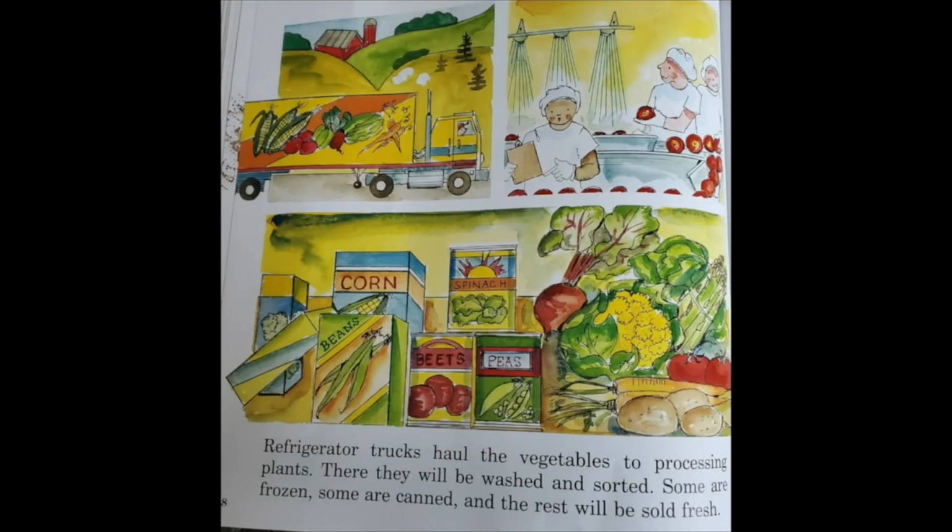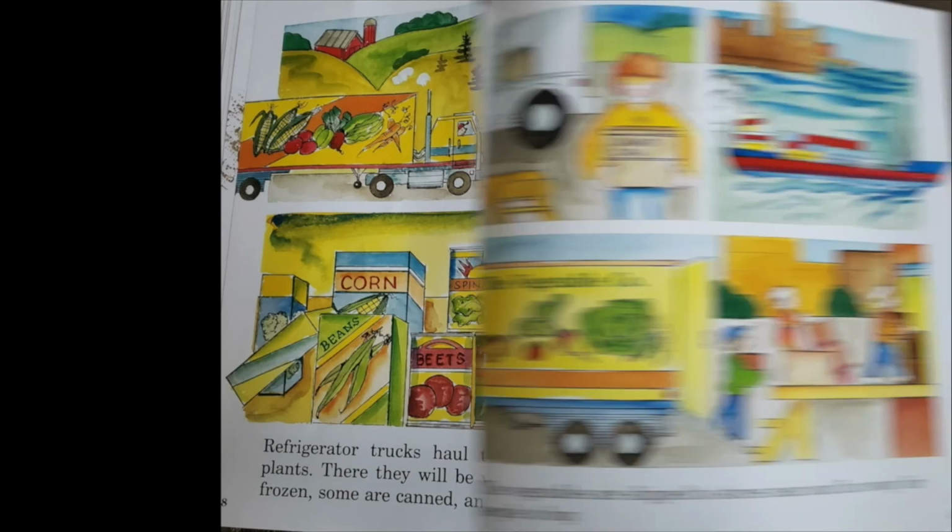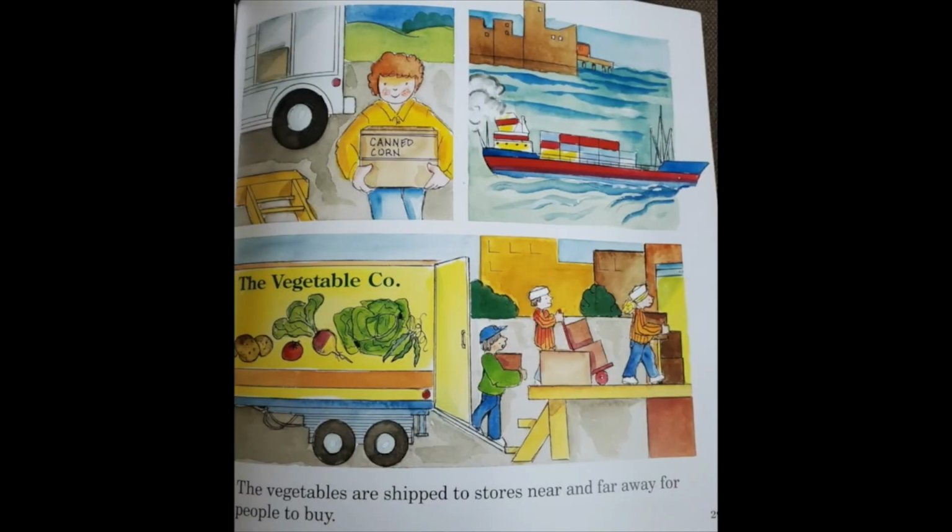Refrigerator trucks haul the vegetables to processing plants. There, they will be washed and sorted. Some are frozen, some are canned, and the rest will be sold fresh. The vegetables are shipped to stores near and far away for people to buy.